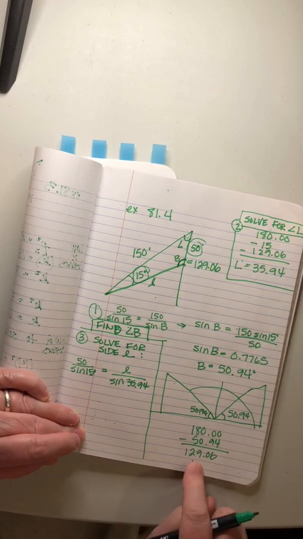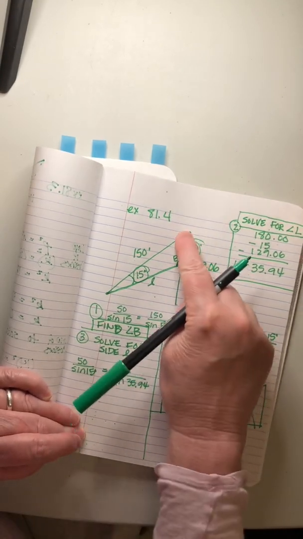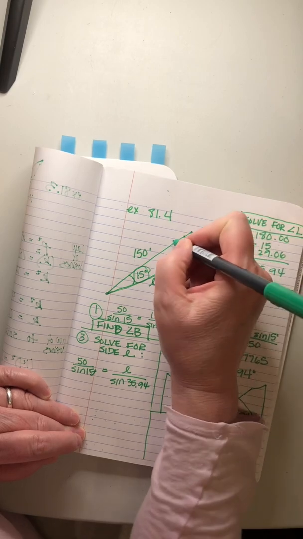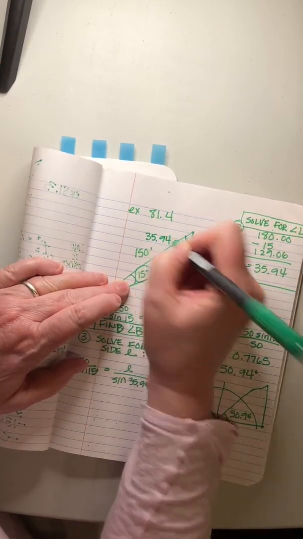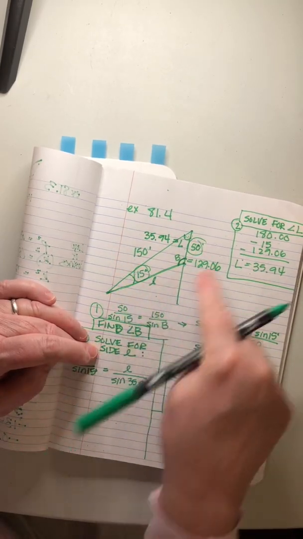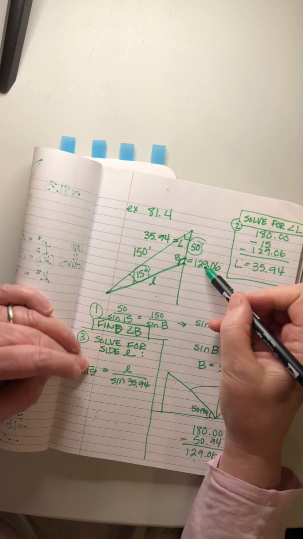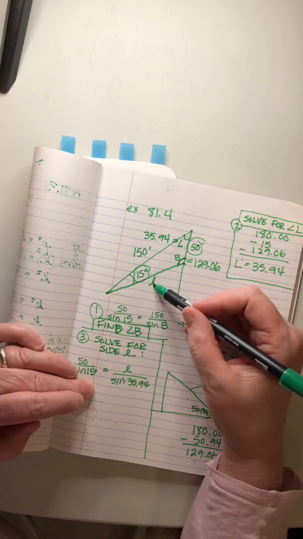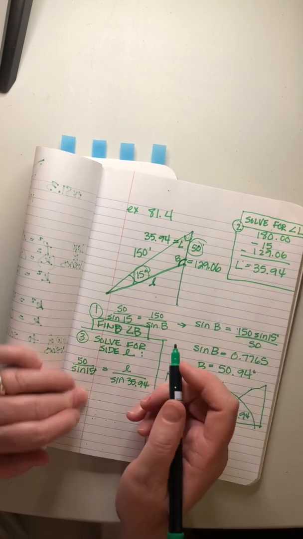I was thinking of this angle, but no, this is B. We don't want B, we want L, and there's L. It helps me to write my numbers on my picture so that the visual orientation really helps me. So I can see 129 is not the angle associated with this side. This one is. We've been running in circles.